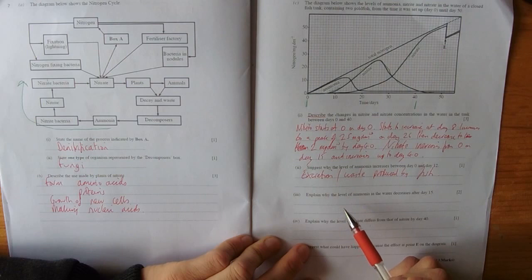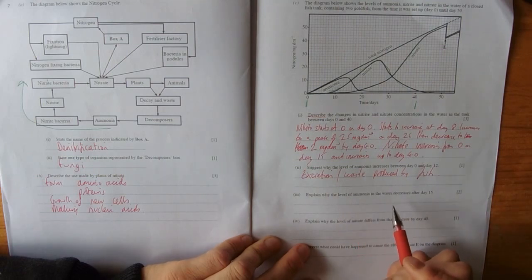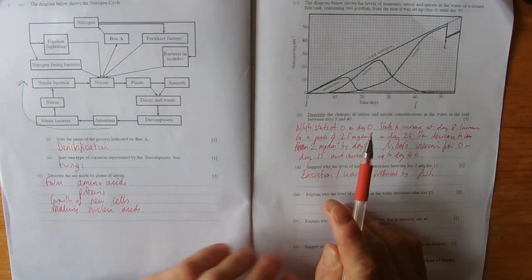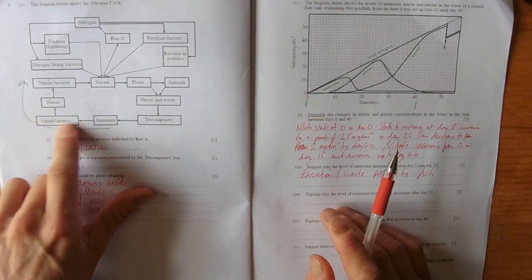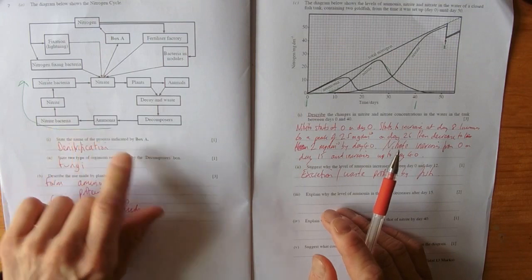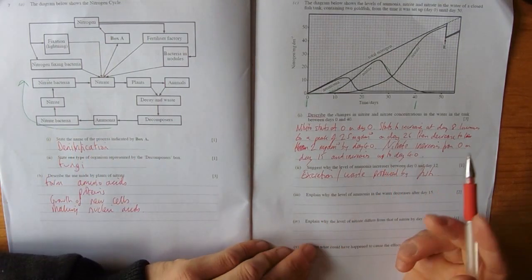Part 3, explain why the levels of ammonia decrease. Well, we're back onto our other diagram now. So ammonia decrease, well, why? Well, it's given you a box here with some bacteria in, that's the best answer.